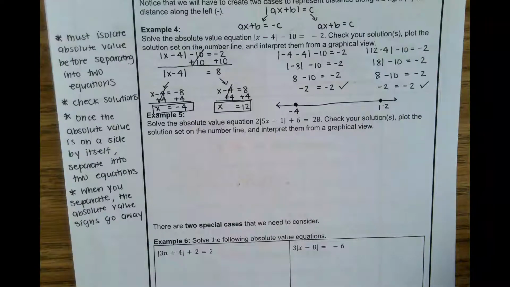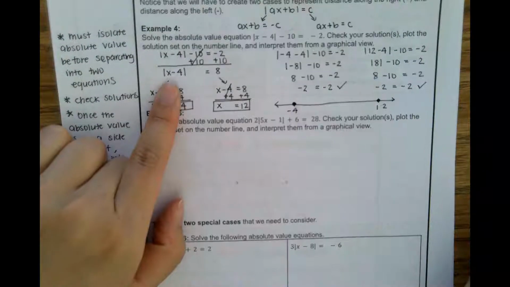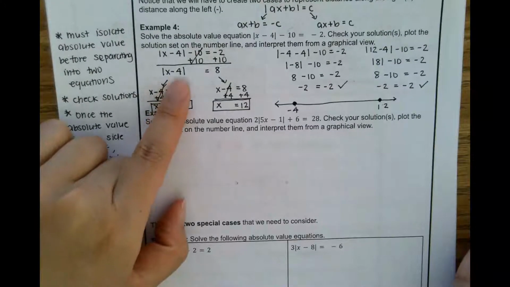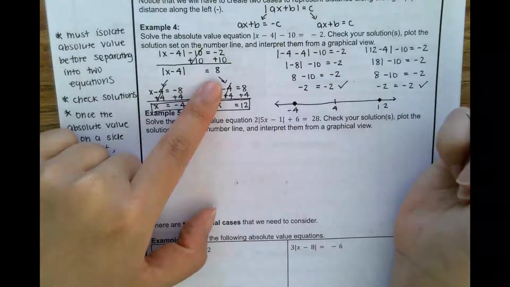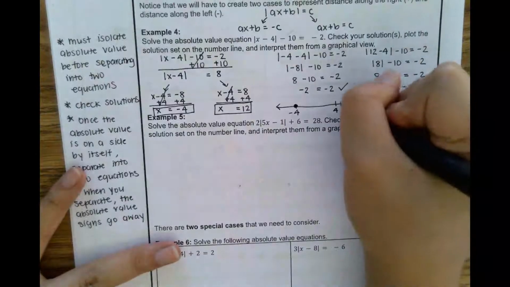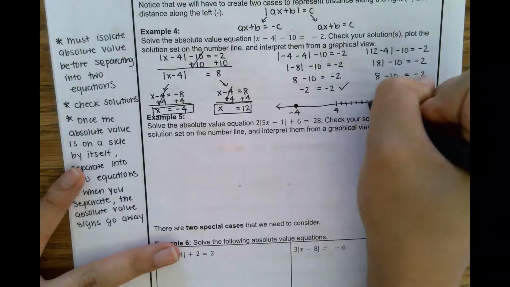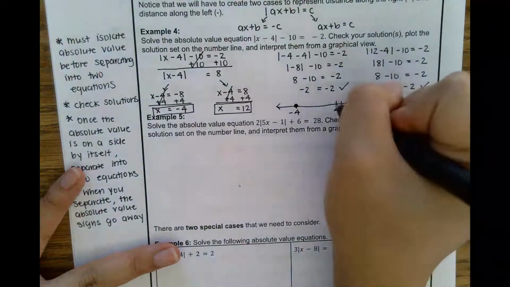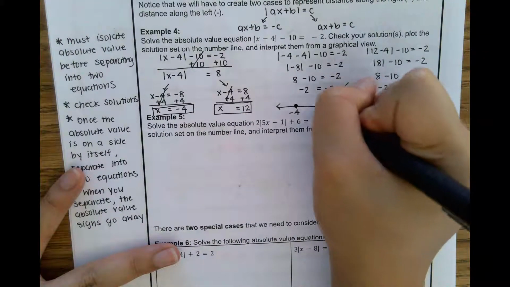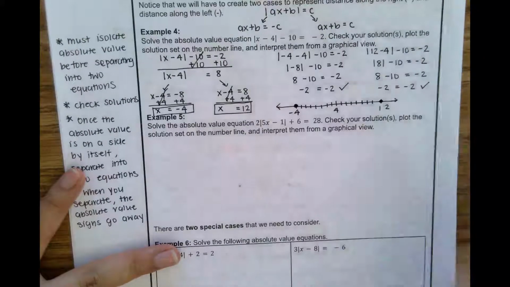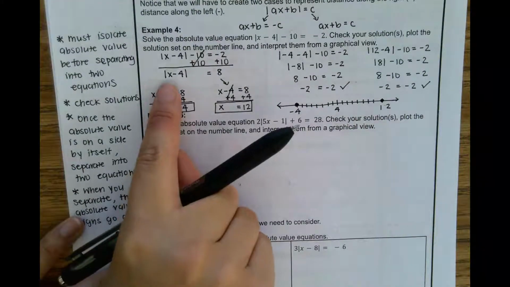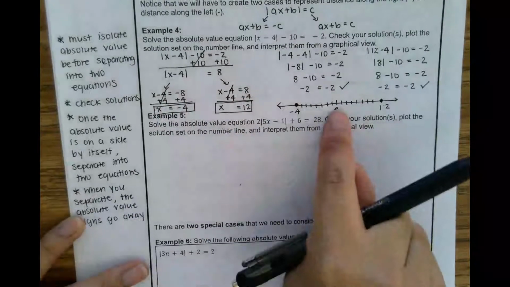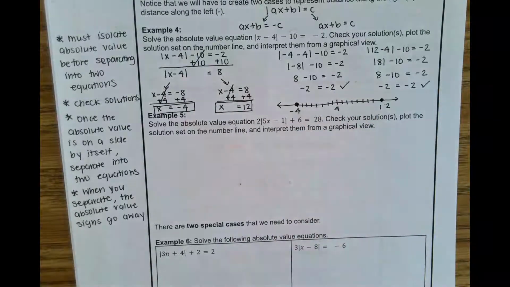And you can see that that's because the distance from 4 is 8. So you can see that, 5, 6, 7, 8, 9, 10, 11, 12. 4, 3, 2, 1, 0, negative 1, negative 2, negative 3, negative 4. So this meant the distance from 4 is 8. So 8 away from 4 was negative 4 and 12.